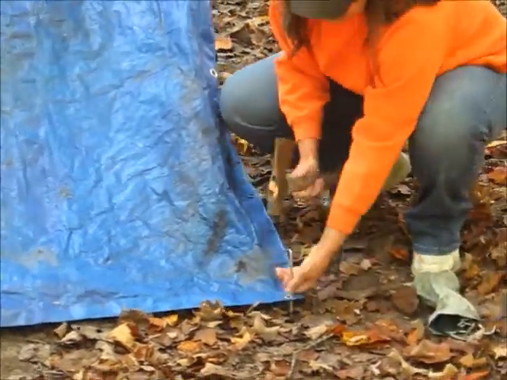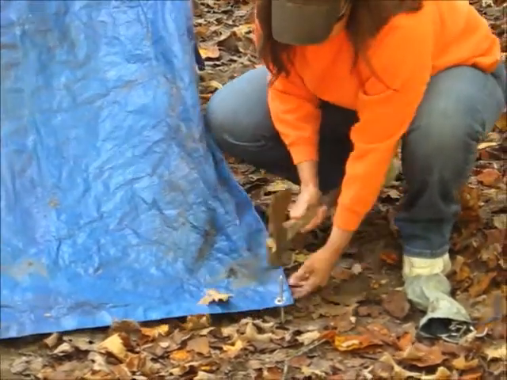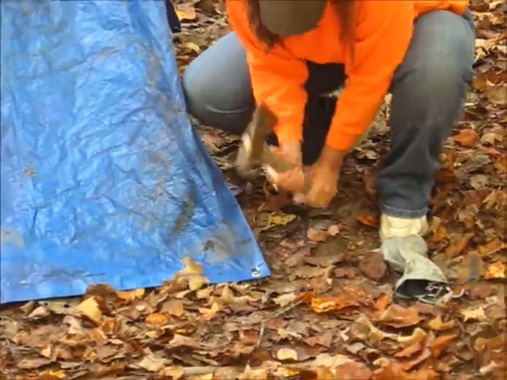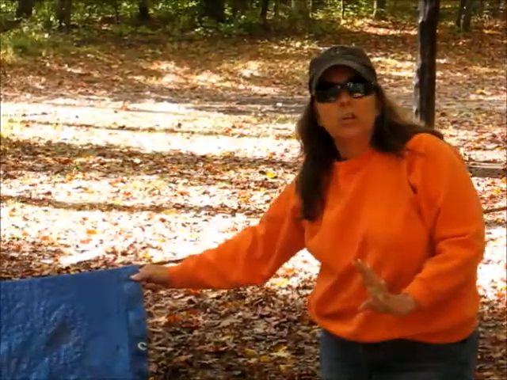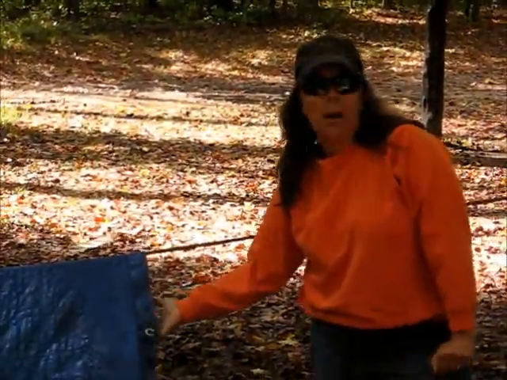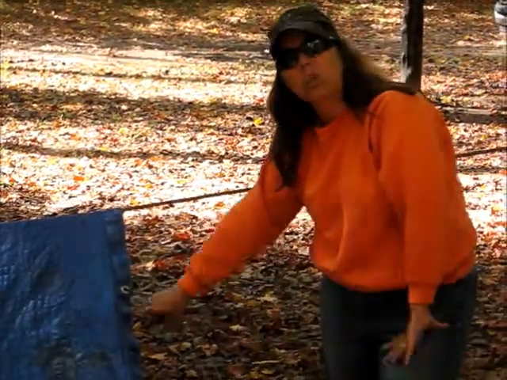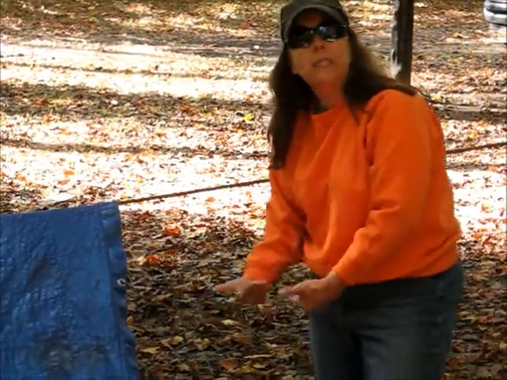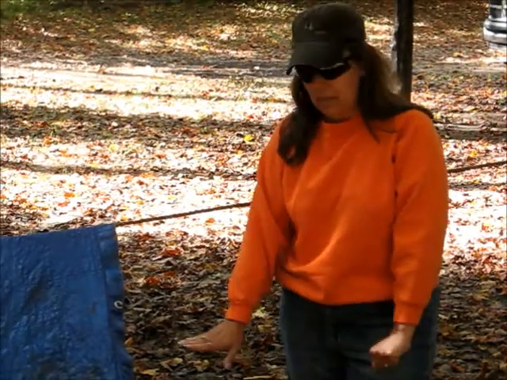And if I have to, I'm going to hammer it into the ground. Now again, this is a survival shelter. This will get you out of the weather safe and sound. You could also lay an additional tarp on the inside to keep you out of any type of water from a storm and keep you off the dampness of the ground too.